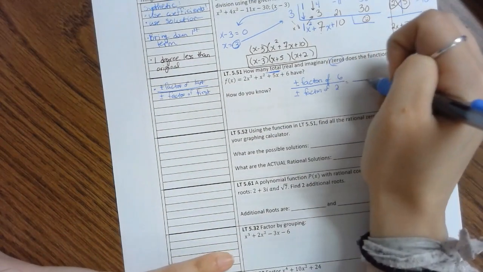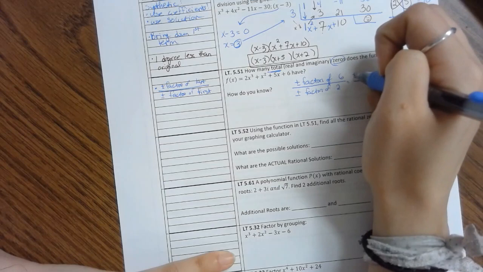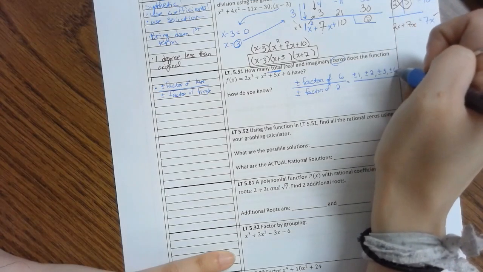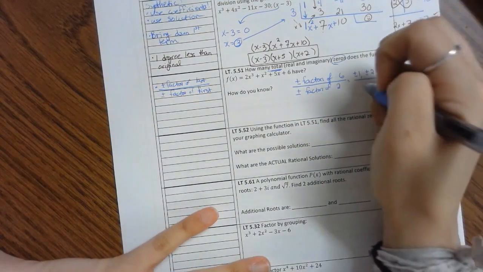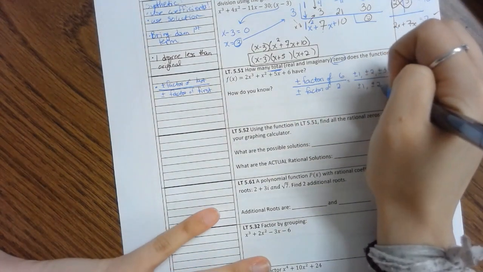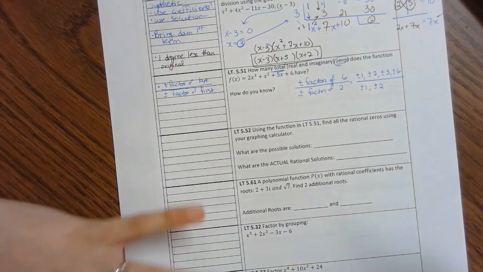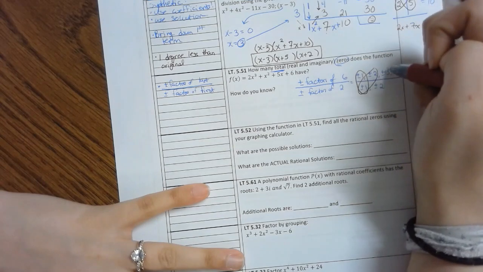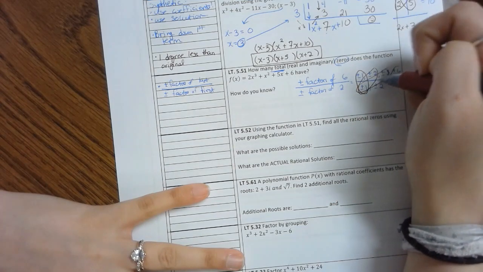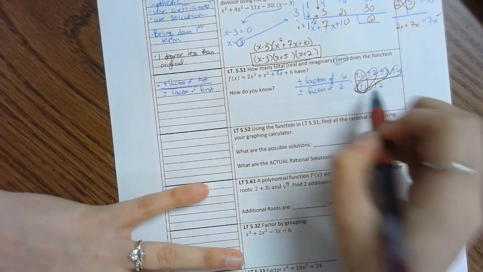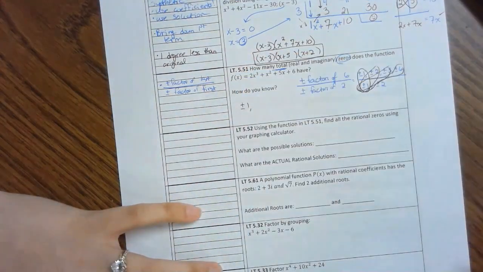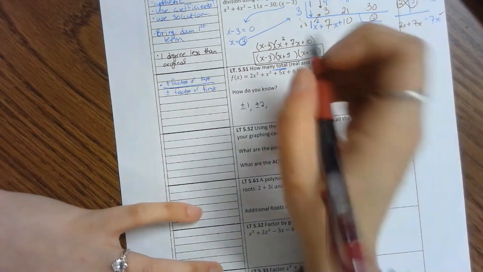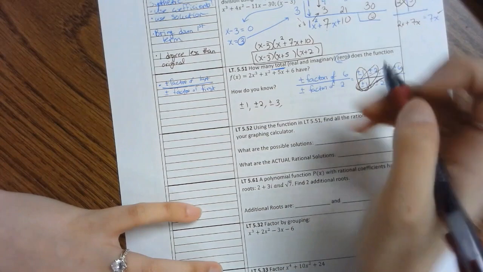So I'm going to go ahead and list all the factors of 6. That's 1, 2, 3, and 6. Then all the factors of 2, 1 and 2. So now I'm going to take every term and divide everything by 1. Okay. So plus and minus 1 over 1, that just simplifies to 1. 2 over 1 is 2. 3 over 1 is 3. 6 over 1 is 6.